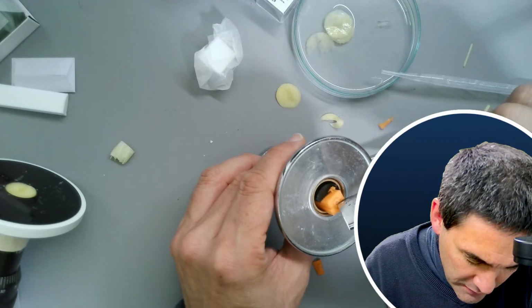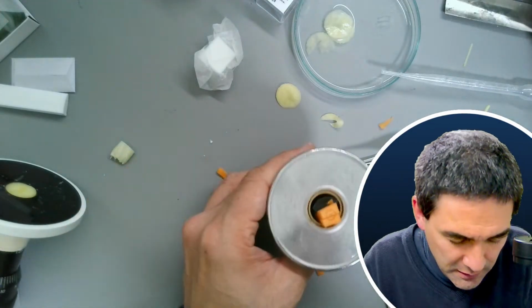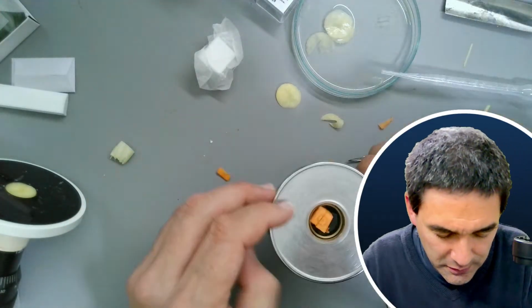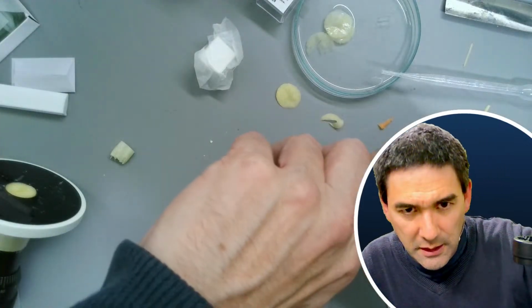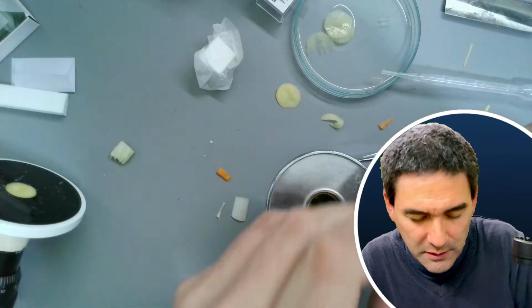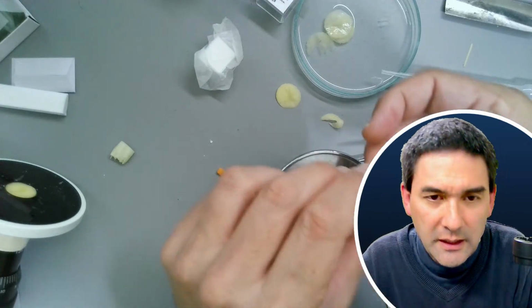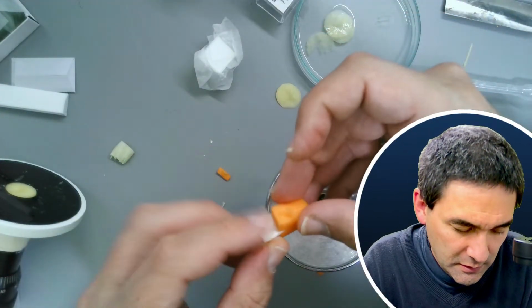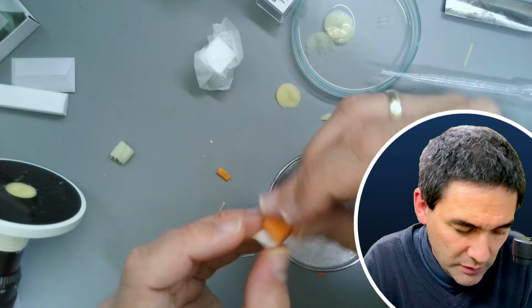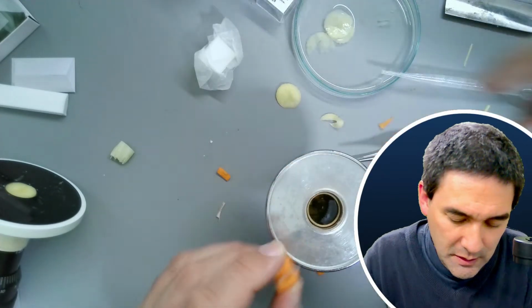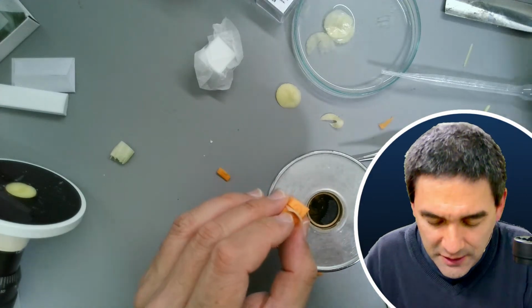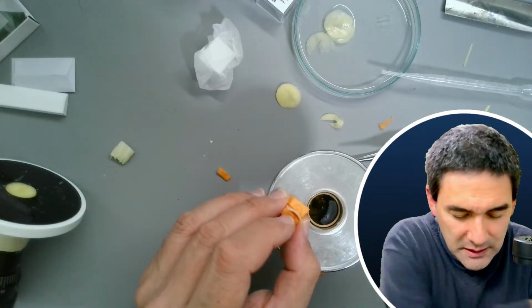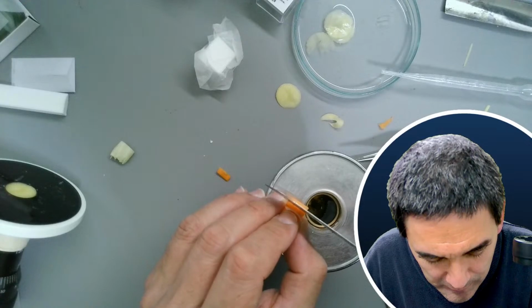I cannot believe this. Actually, did I pull it out? I think I pulled it out. Can this be possible? So here we have some demonstration problems. It's gone. Here it is. So let's try it again. I'm going to cut the side here to make it easier to be clamped down.